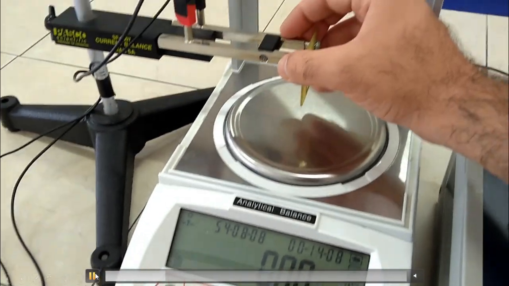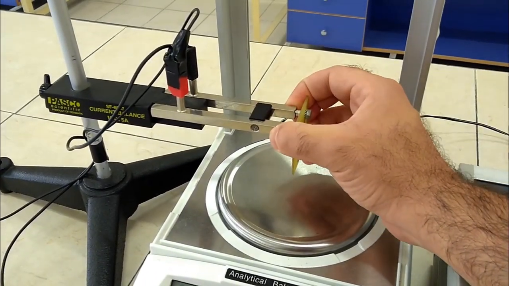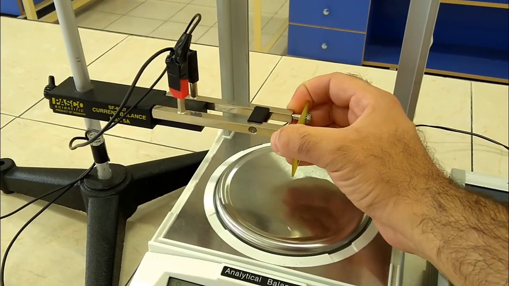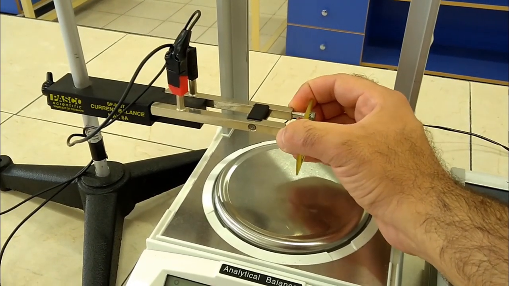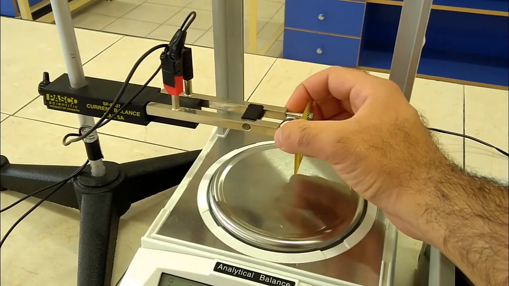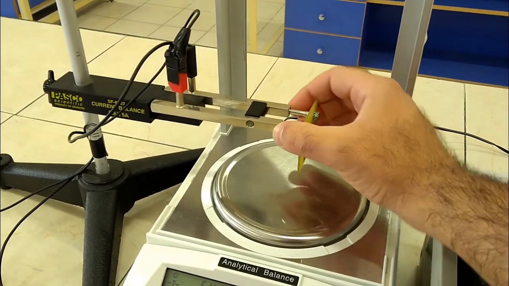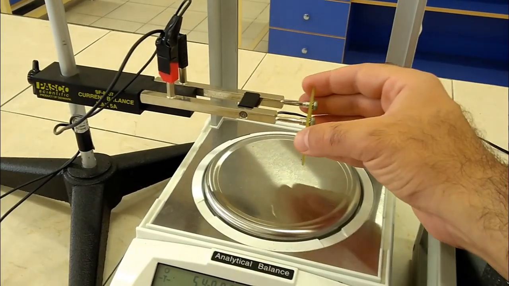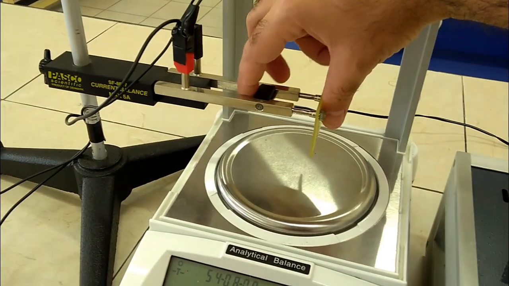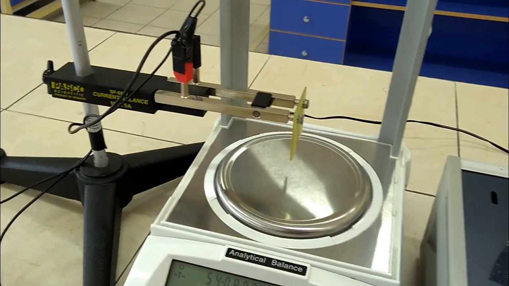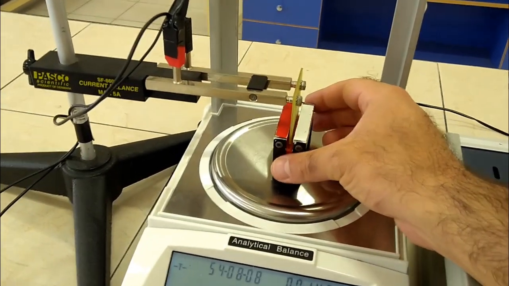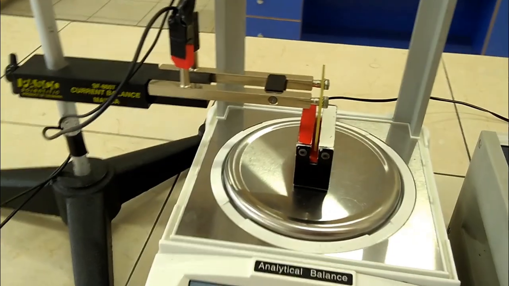Then we remove the current circuit from the apparatus. This should be done when the power supply is shut down. And we replace it with another current circuit. Then place the magnets.